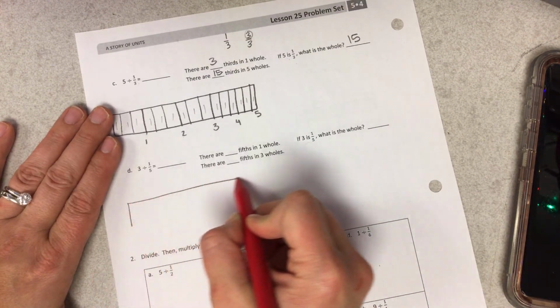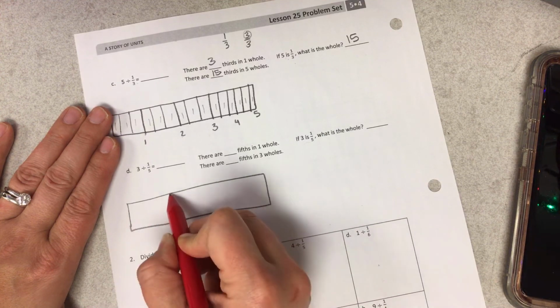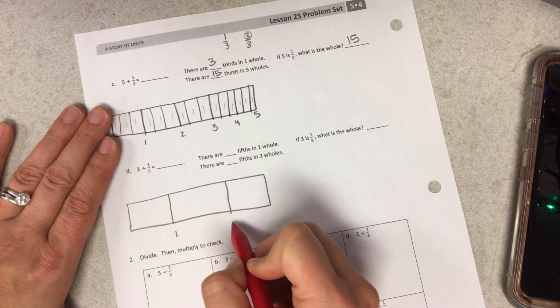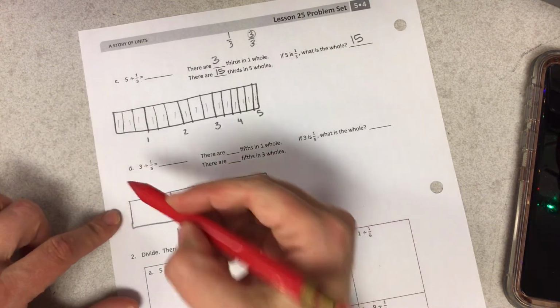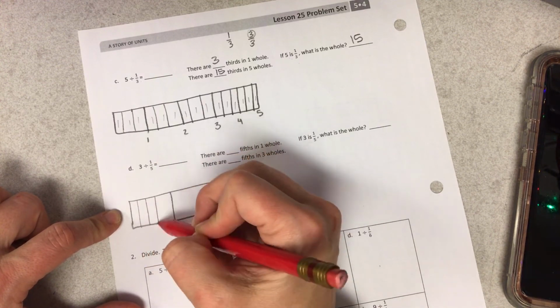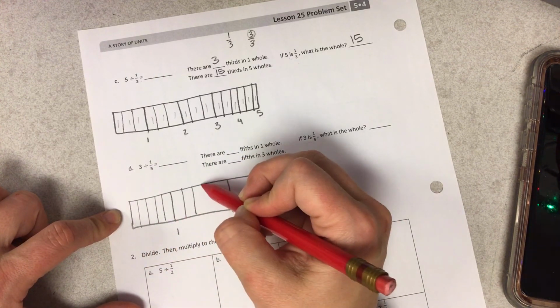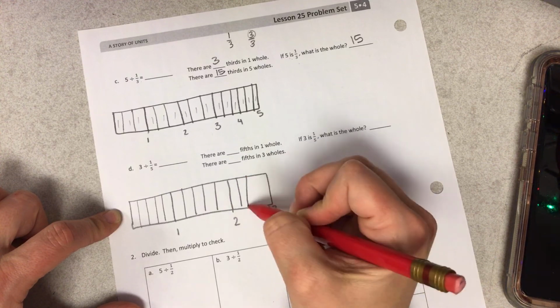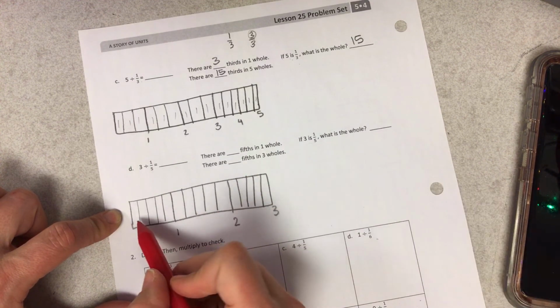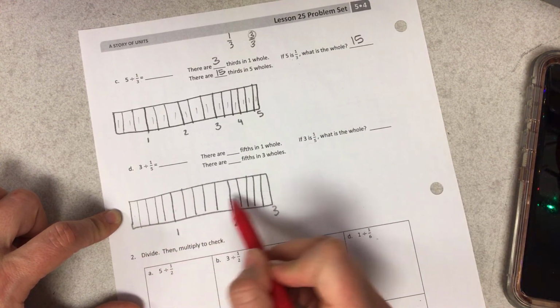Okay, same thing here. I'm going to make my 3. So here's my 1, 2, and then 3. And on each of these, I want to turn them into fifths. 1, 2, 3, 4, 5, 1, 2, 3, 4, 5, 1, 2, 3, 4, 5. Okay, so I've got 5 here, 5 here, 5 here.